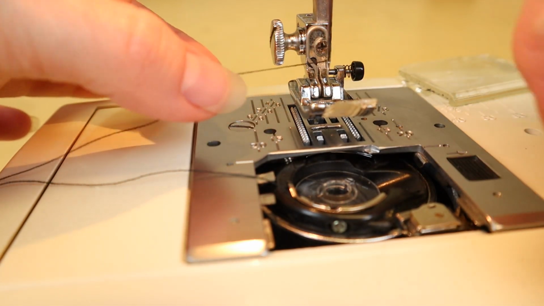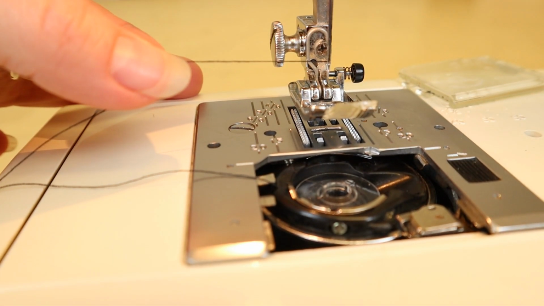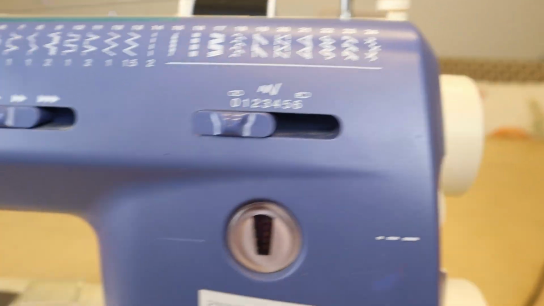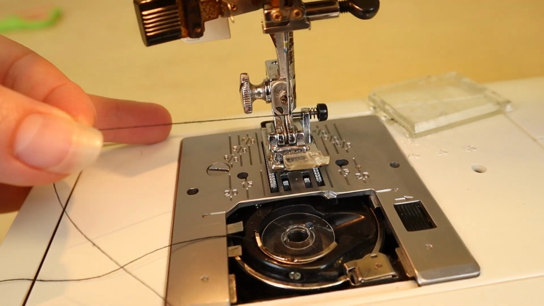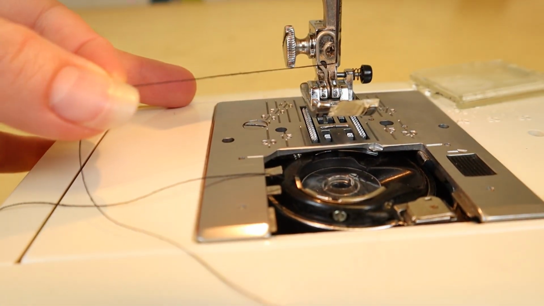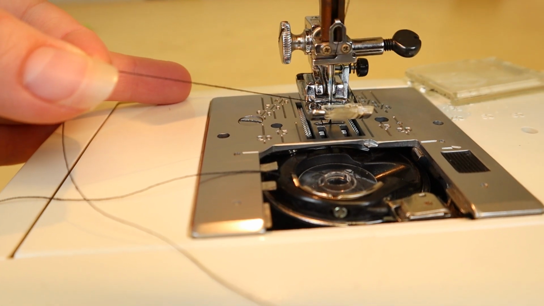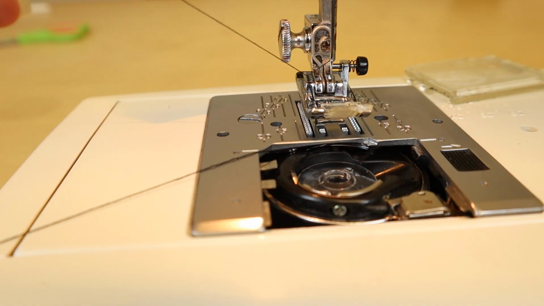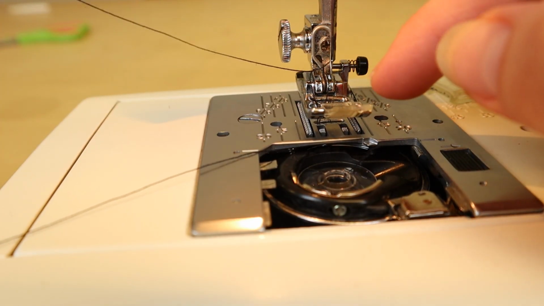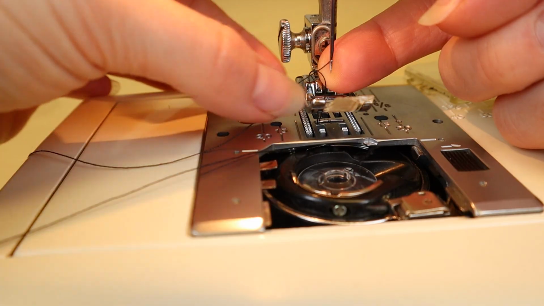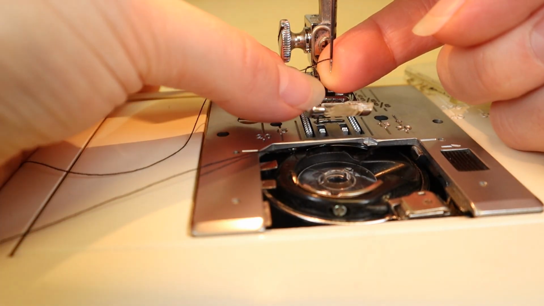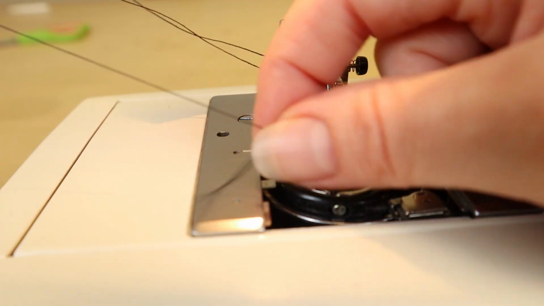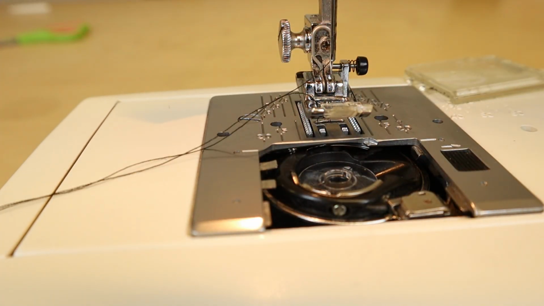So hold on to the thread that's coming out of your needle with your left hand, then take your right hand over here to the flywheel on the side of the machine, and you're going to turn that towards you with your right hand as you hold onto this string with your left hand. So turn it towards you, the needle's going to go down, it's going to come back up, and it's going to have that loop with it. So there's the loop. So just grab that loop of thread that's coming from the bobbin and pull it out so it's not a loop anymore, it's just a strand.